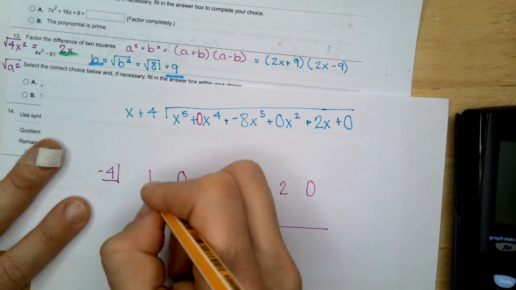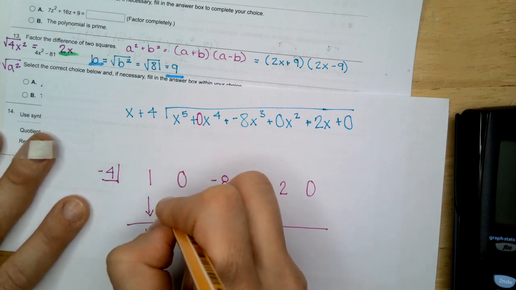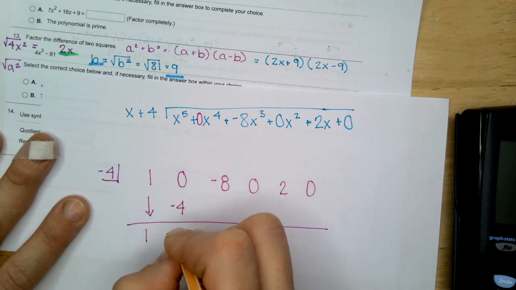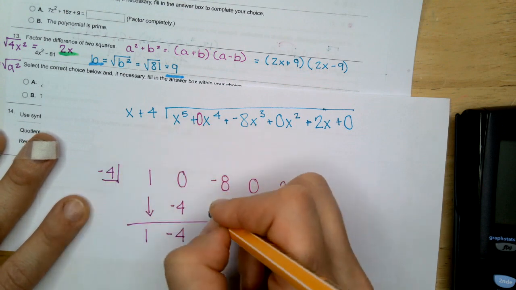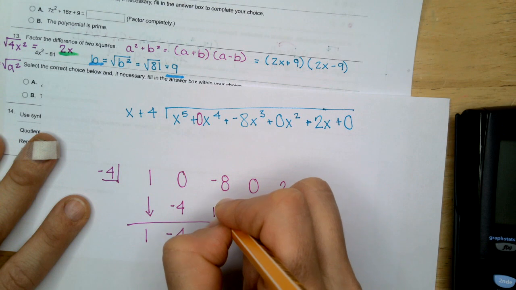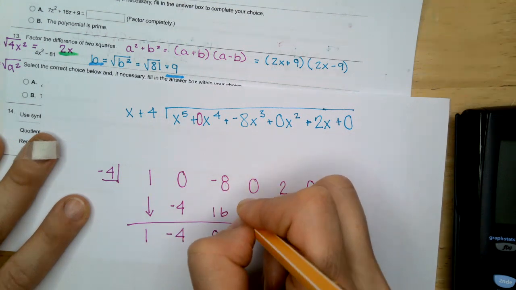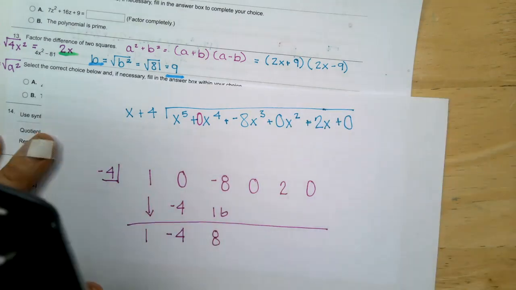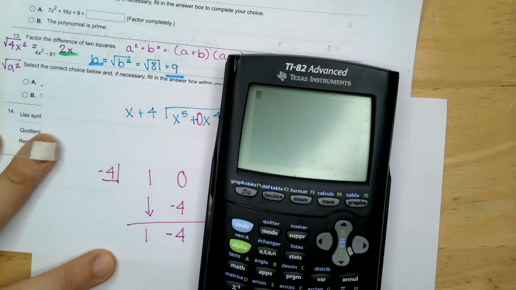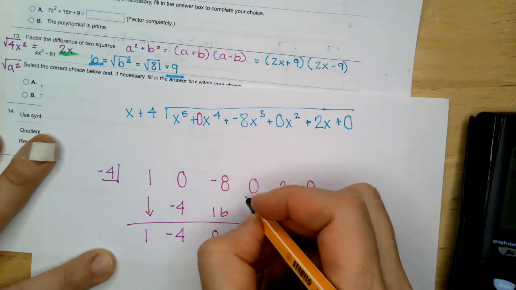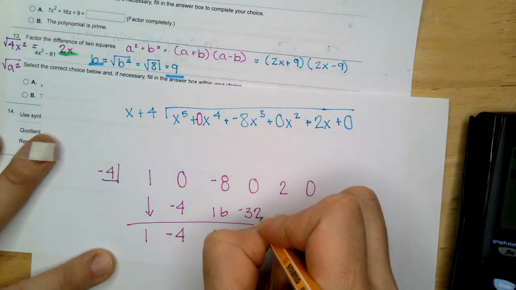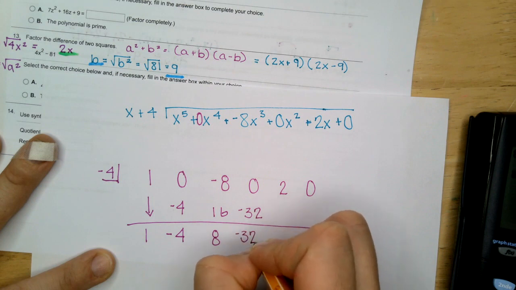That just comes down, 1. Multiply that by negative 4, you get a negative 4. Add it to 0, you remain negative 4. Negative 4 times negative 4 is a positive 16. Negative 8 plus 16 is a positive 8. 8 times negative 4 is negative 32. Plus 0 keeps our negative 32.